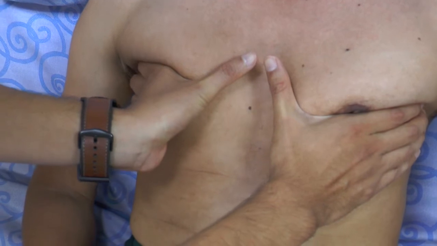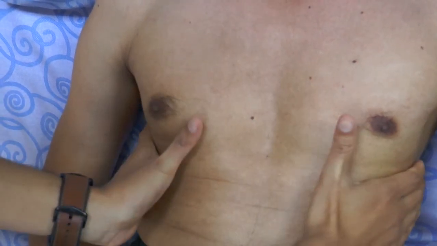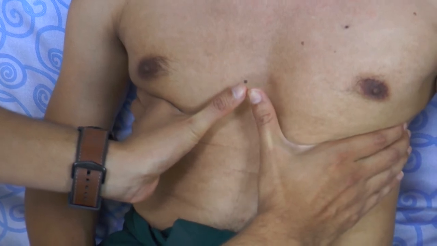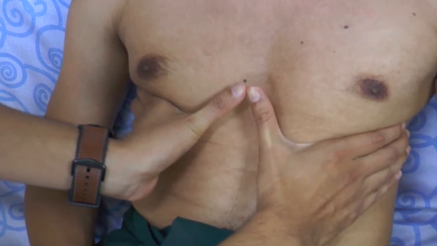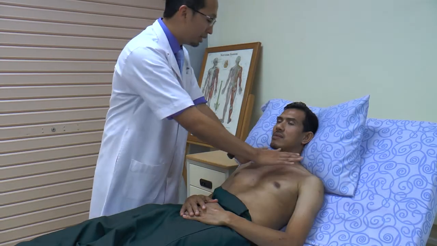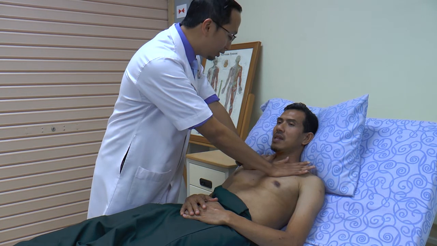Grab the sides of the chest wall as much as possible. Approximate both of your hands so that your thumbs barely touch each other. Ask the patient to breathe in deeply and breathe out while looking at the degree of movement of your thumbs relative to each other. Now we proceed with vocal fremitus examination.